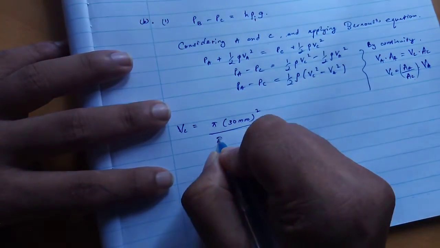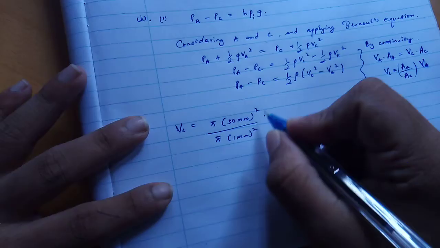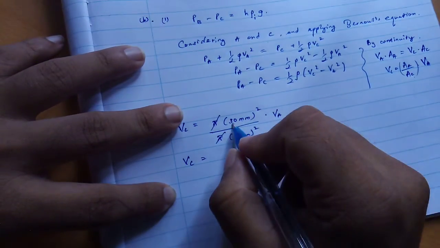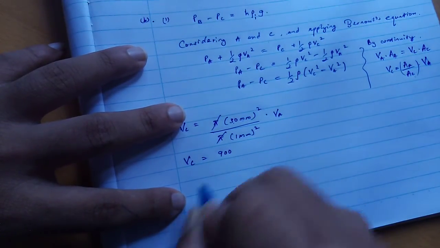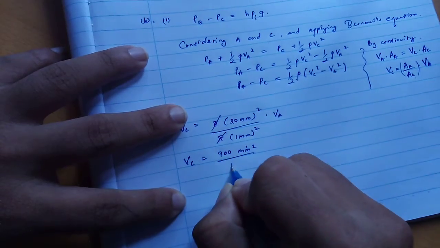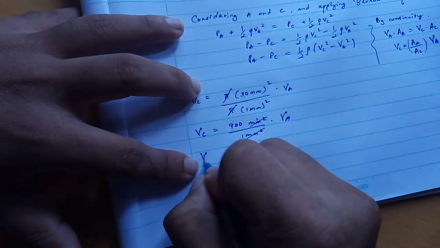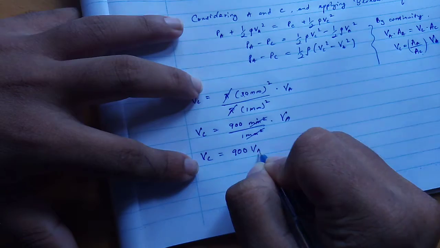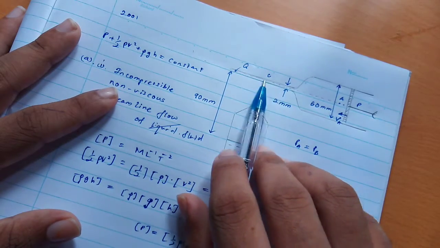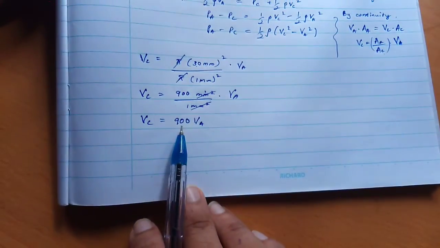So pi times 1 millimeter squared, times VA. We get VC: pi cancels off, 30 squared is 900, millimeter squared divided by millimeter squared, so the units cancel. So VC equals 900 times VA. This means whatever the speed here, the speed at this cross-section is 900 times the speed here. So VC equals 900 times VA.